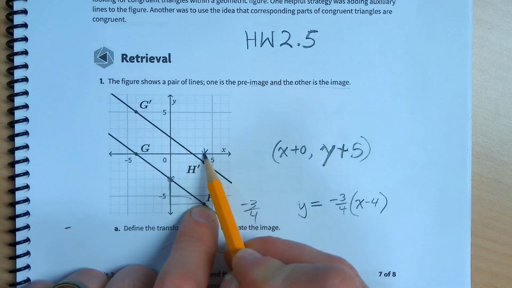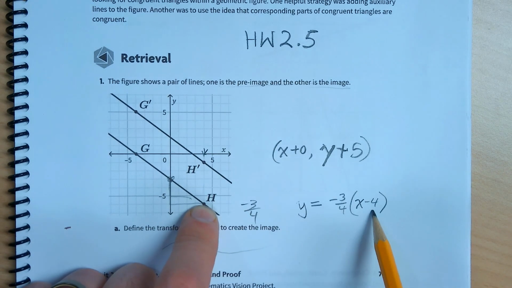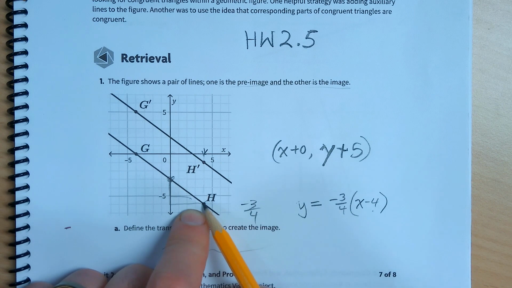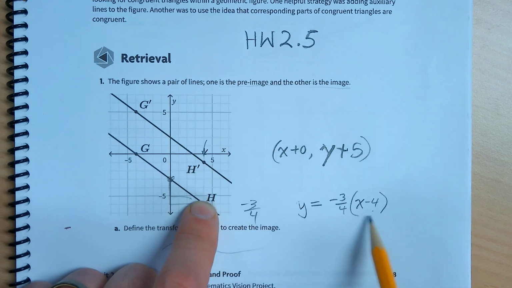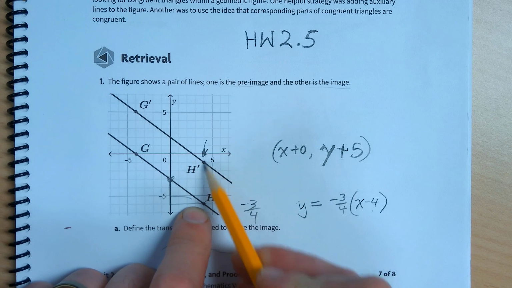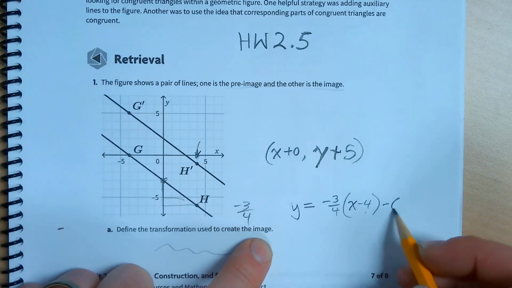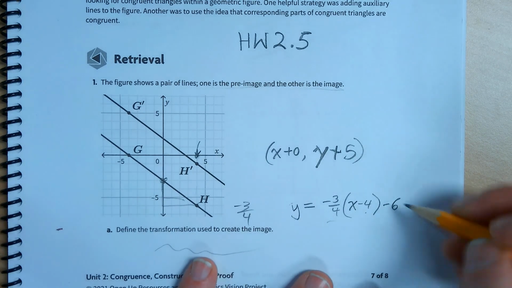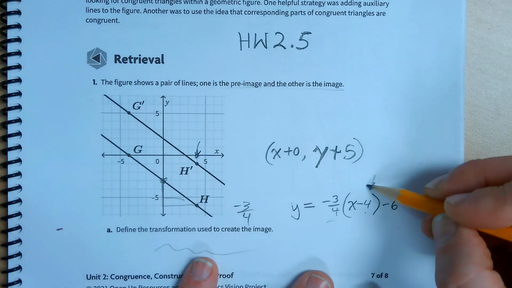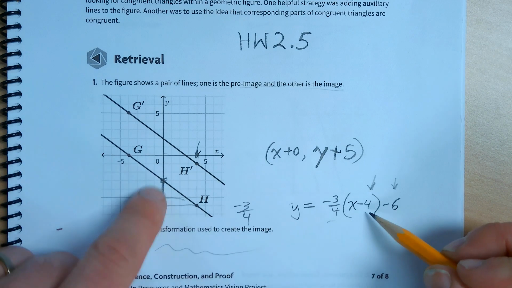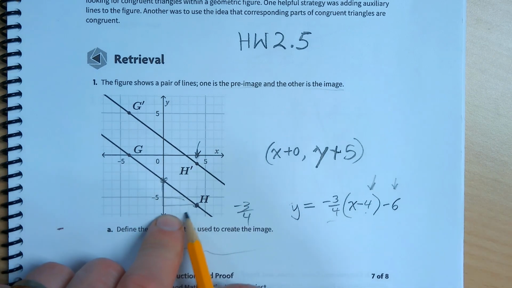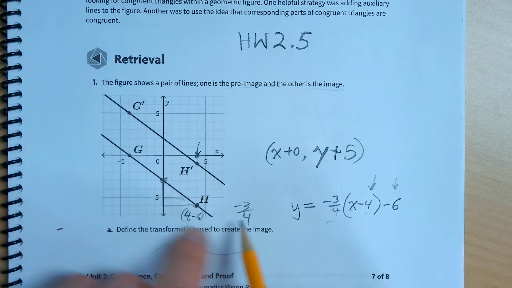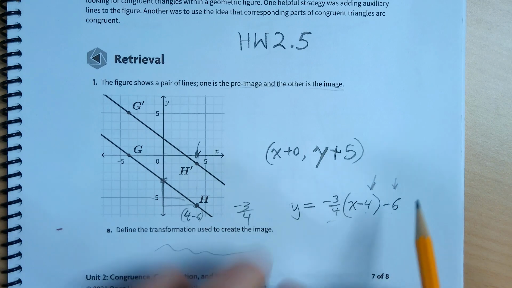Now if I put in 4, 4 minus 4 is 0. 0 times negative 3/4 is 0. So if I put this into my equation so far, I'm getting 0. But I don't want 0, I want negative 6. So I'll just tack that on here. And this is also an equation for the line. It's called point slope because it has this point, the opposite of this number, comma this number. This point is 4 comma negative 6, and look, 4 comma negative 6 is in my equation.